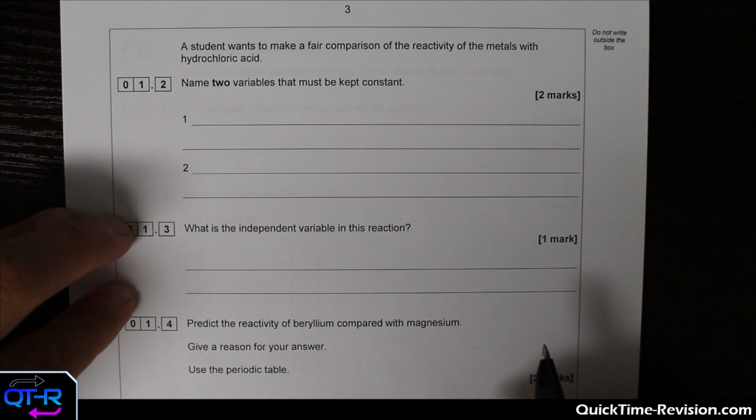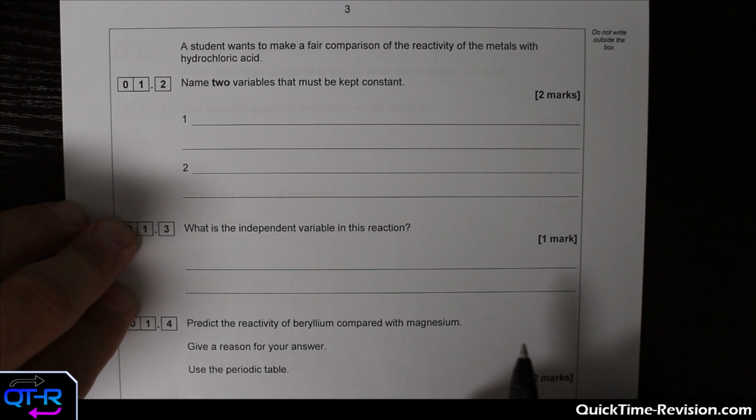So let's just write down the answers. Some of the acceptable answers are the following.